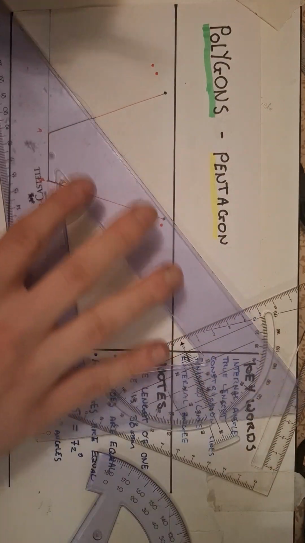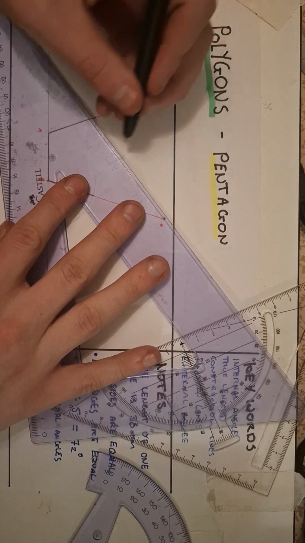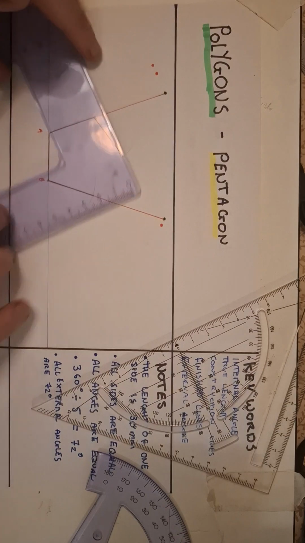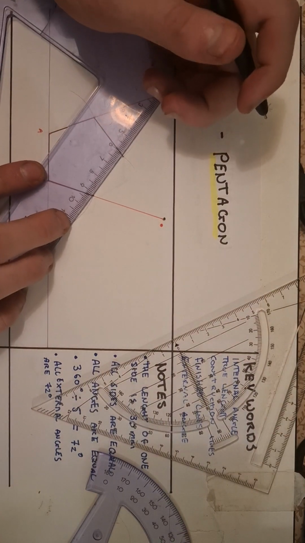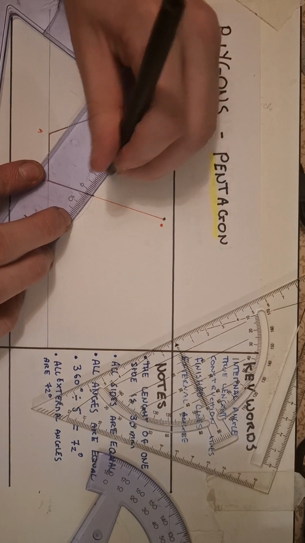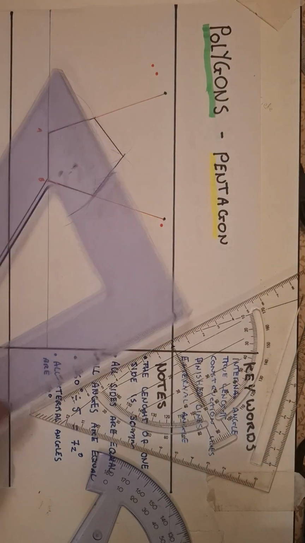So just get my ruler, and that should be how you construct a regular pentagon. You see that?